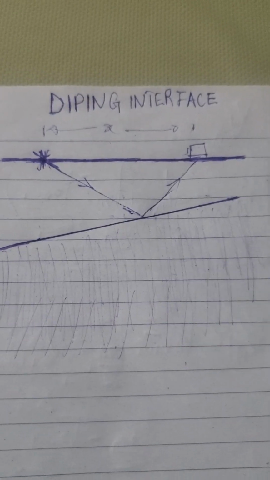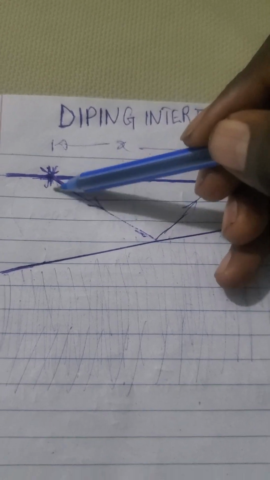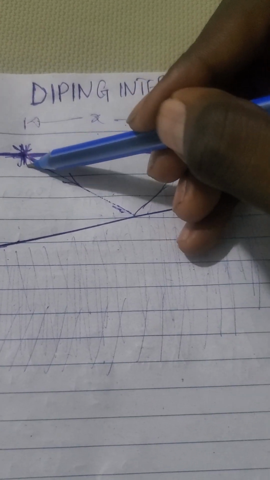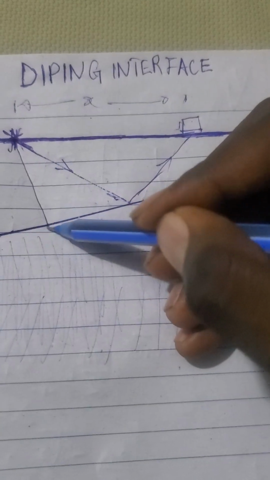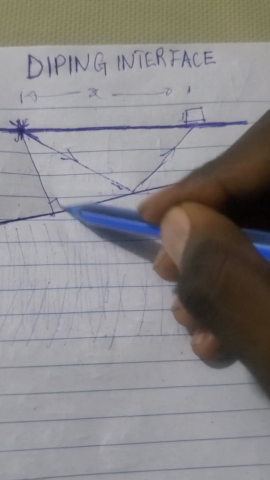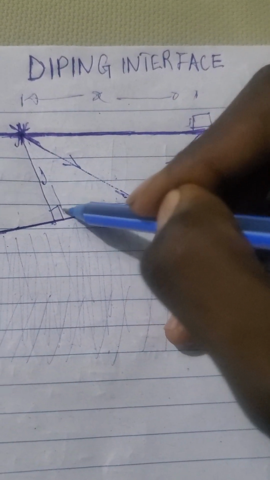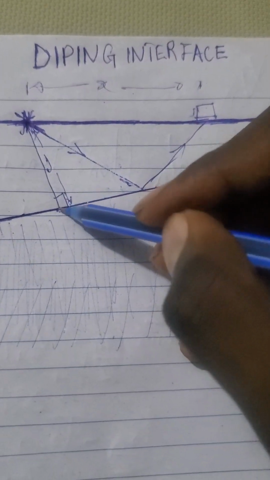First, from the source, draw a line which is perpendicular to the interface or the reflector. Let's say it has the distance j from the source to the boundary or interface.